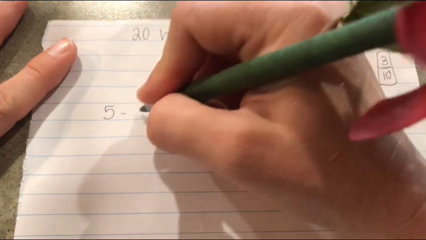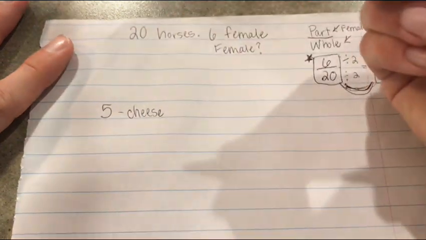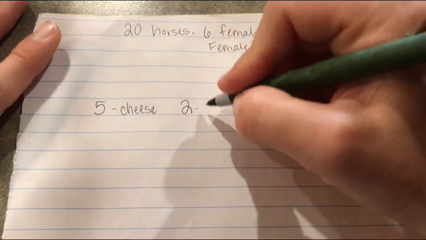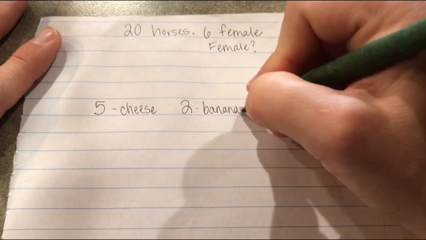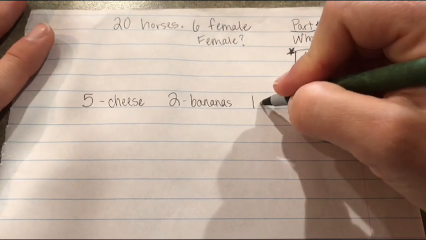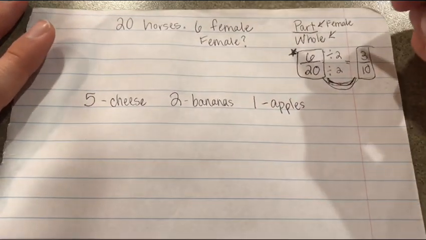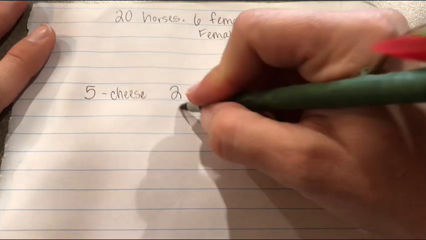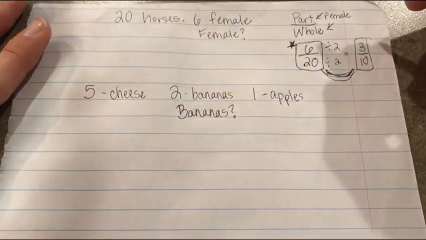All right, so what happens if I have, let's say, 5 people that like cheese as their favorite food. I have 2 people that like bananas as their favorite food. And then 1 person that likes apples as their favorite food. And I'm asking you what fraction like bananas as their favorite fruit.